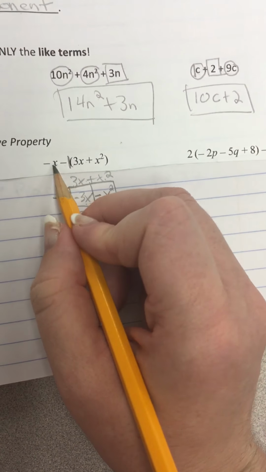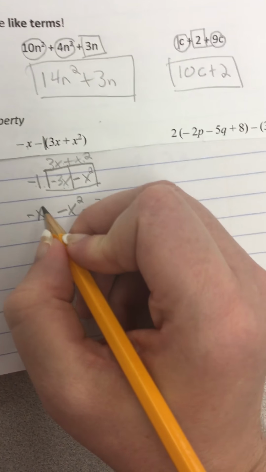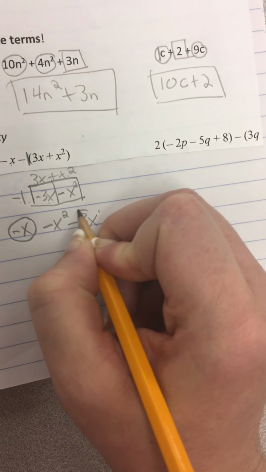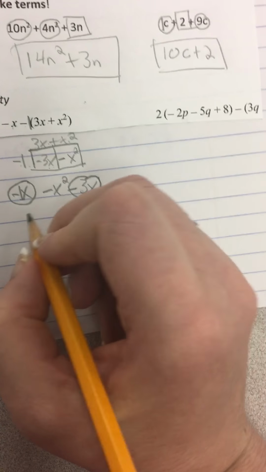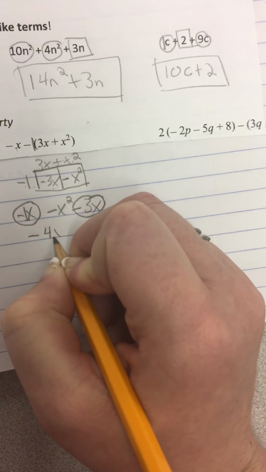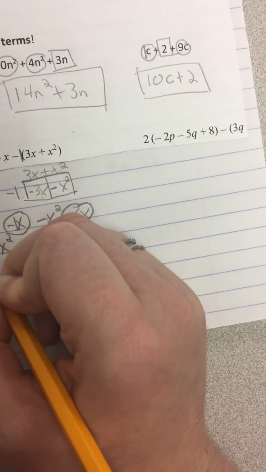All right, now we have to bring back down this negative x that we had at the beginning of the problem, but I have like terms to combine, because here's an x and here's an x. So negative 1x minus 3x gives us negative 4x. And then we have this negative x squared, and again, we're going to write it in exponent order.